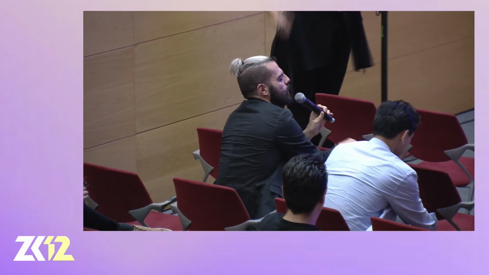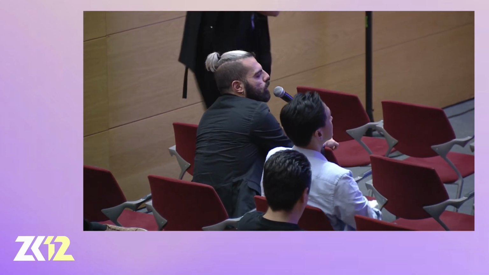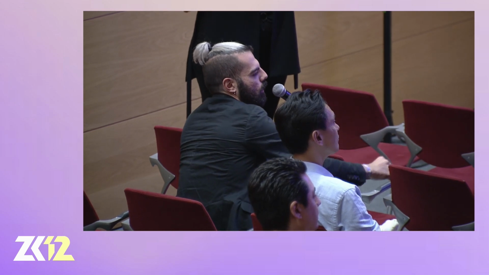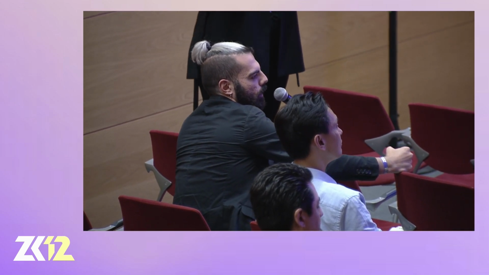Thanks for the presentation. The values that you're storing in these record trees, are they usually public values, like a representation of the storage of a smart contract on chain, or can they also be private values?